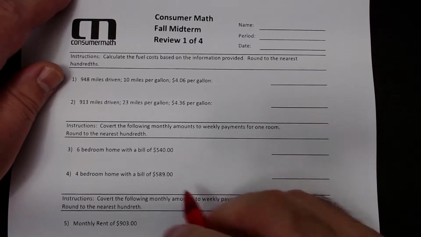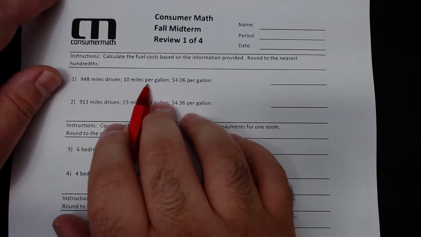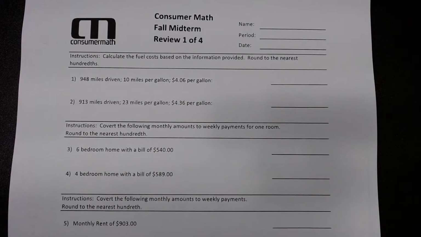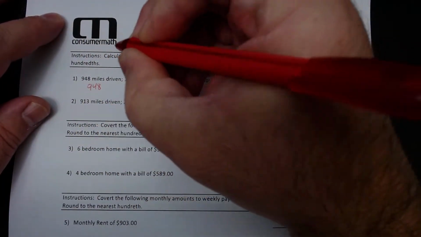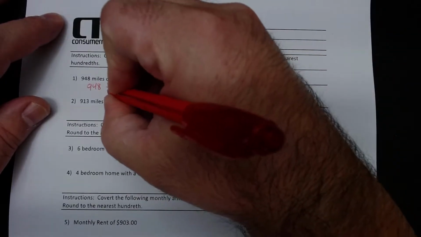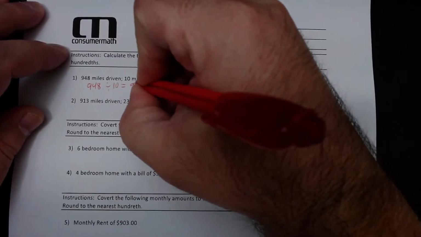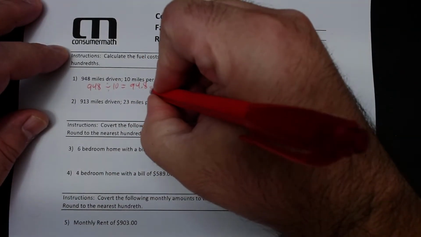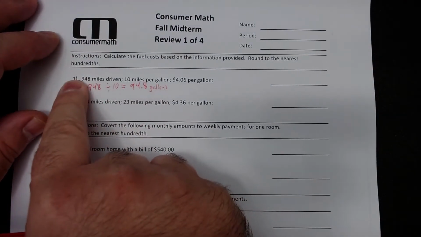So first one, we have 948 miles driven, a car that gets 10 miles per gallon, and the gas is costing $4.06 per gallon. So the way that one works, you get the 948 miles and you divide by 10 miles per gallon, and that's going to be 94.8. That's how many gallons, I'm going to label it, that you need to go that far.